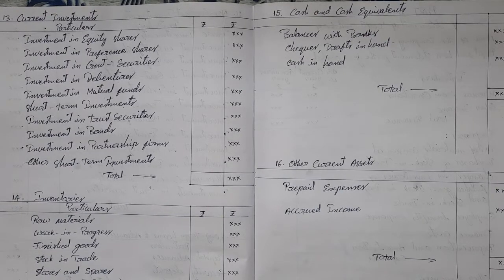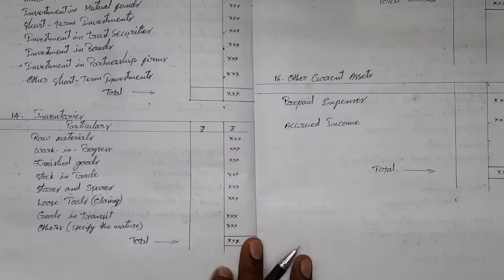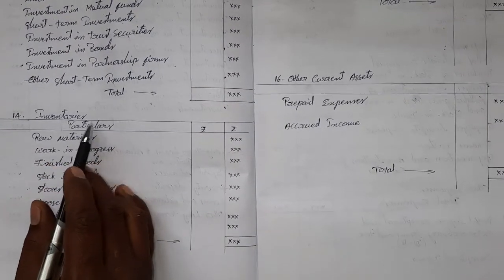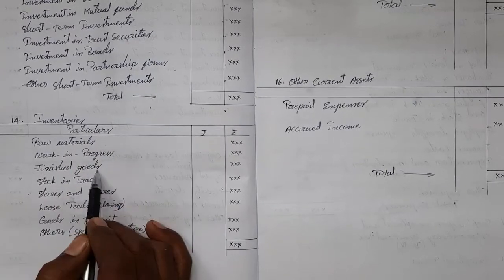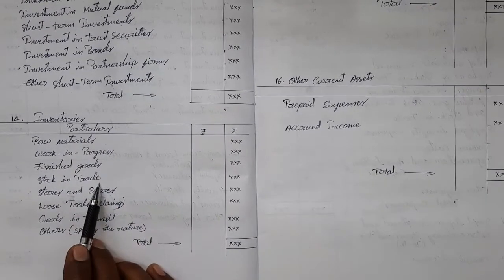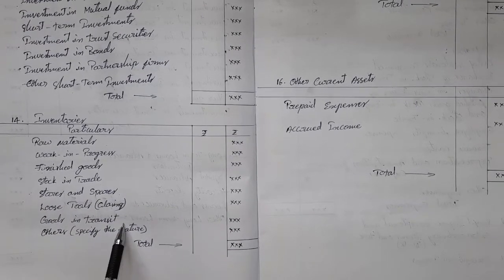Next, a very important one is inventories. Under inventories: raw materials, work in progress, finished goods, stock in trade, stores and spares, loose tools, goods in transit, others specified in the nature.